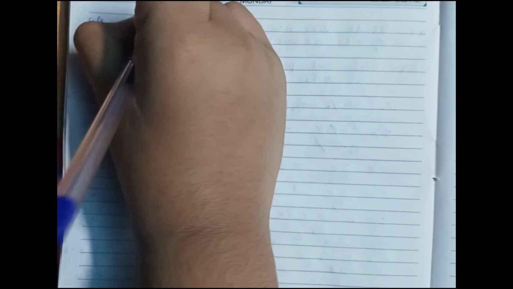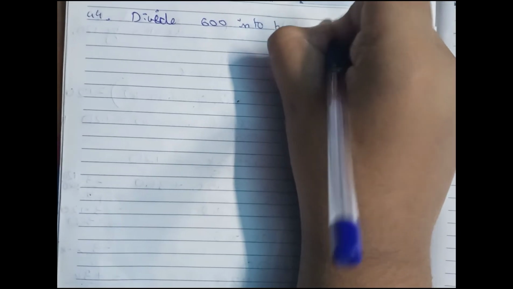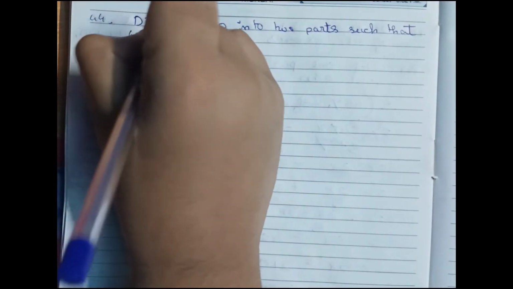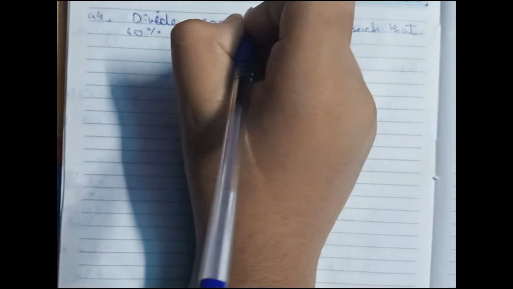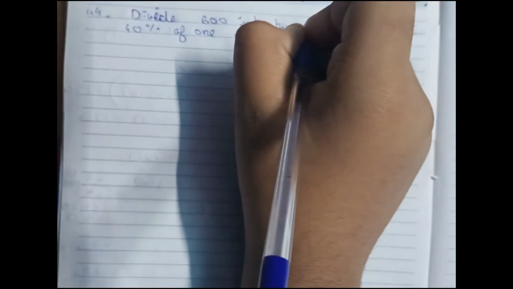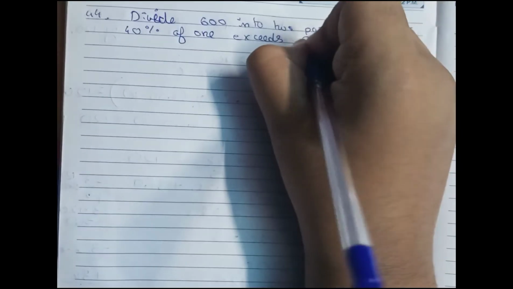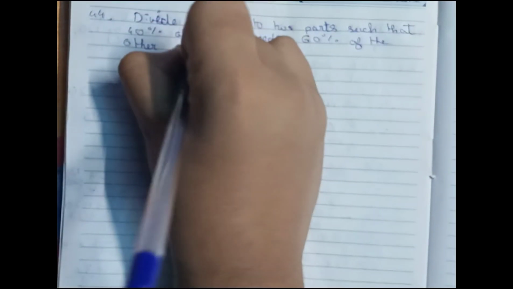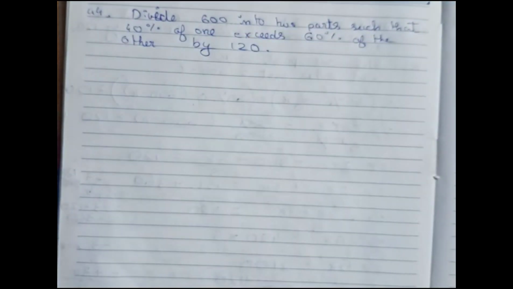So our next question, that is question number 44. It is: divide 600 into 2 parts such that 40% of one exceeds 60% of the other by 120. So this is our question.